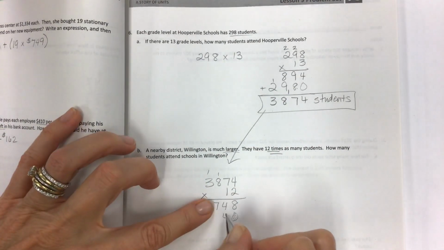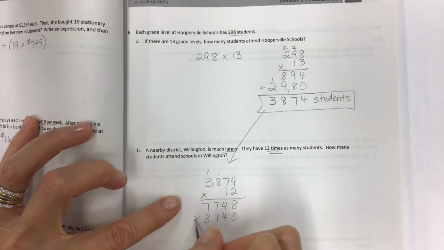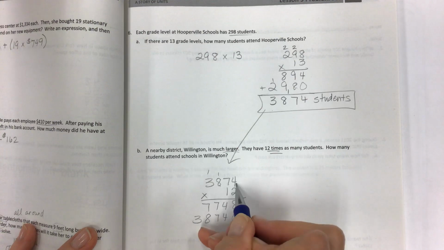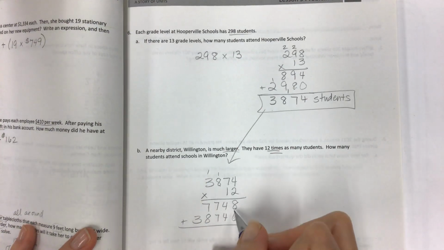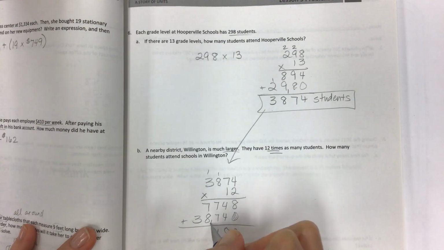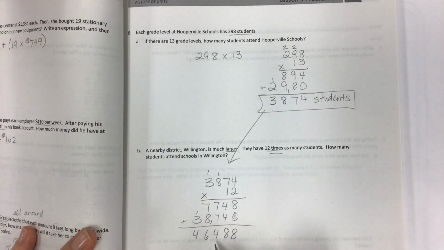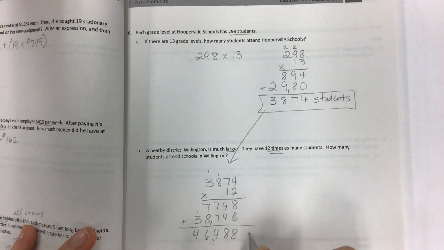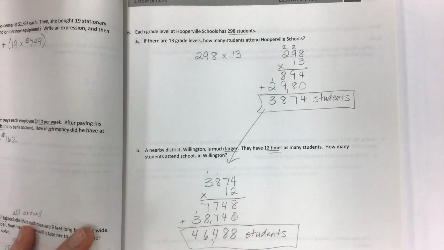Ghost. 1 times 4 is 4. 1 times 7 is 7. 1 times 8 is 8. 1 times 3 is 3. And we get the 3874 times 1 and 0, 10. There it is. Yes. 8 plus 0, 8. 4 and 4 is 8. 7 and 7 is 14. 9 and 7 is 16. And 3 and 1 is 4. So guess what? Willington has 46,488 students, and we are done.